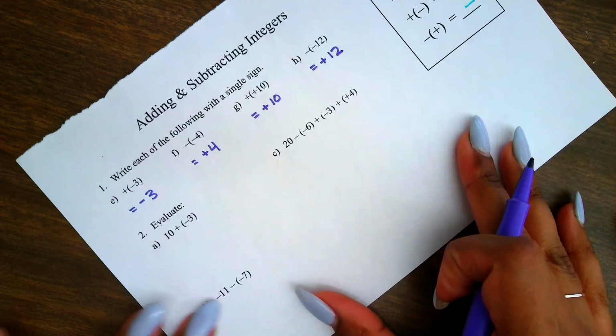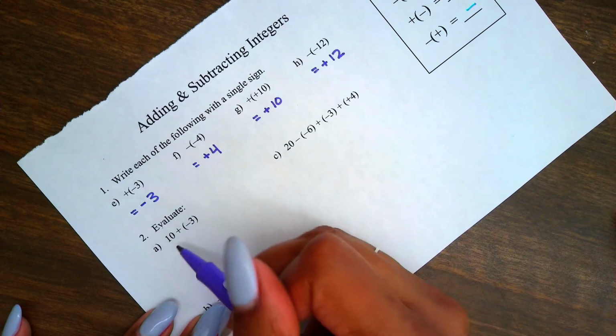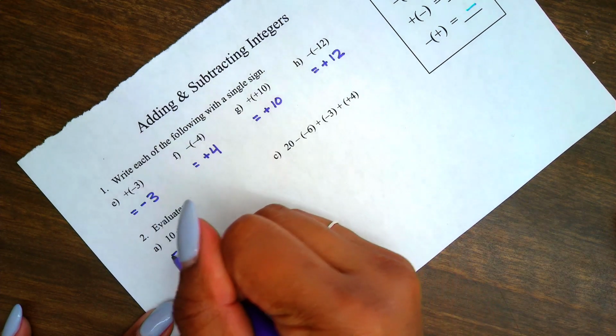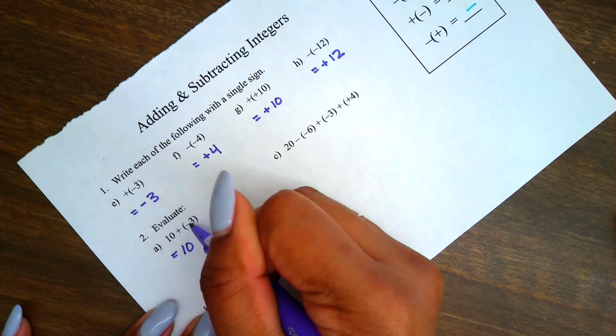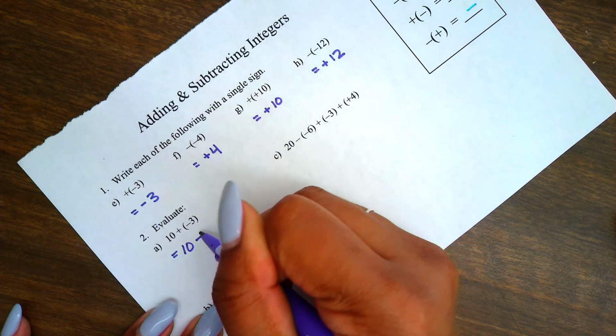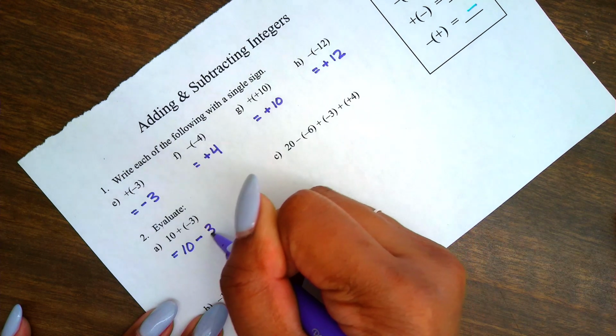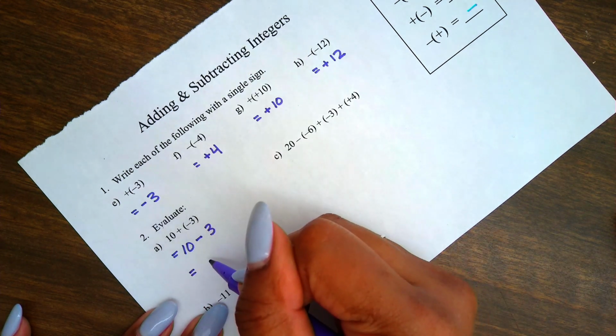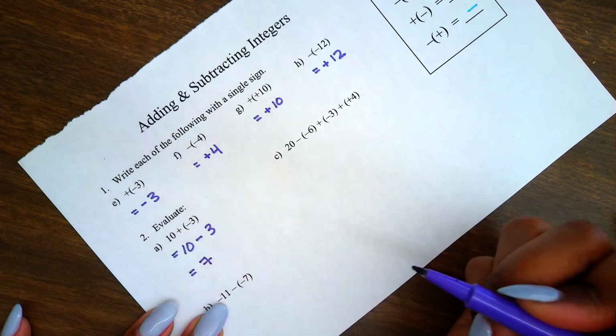Okay? So now here they want us to evaluate this. They're saying 10 plus negative 3. So we go, okay, 10, well, a positive and a negative, they're different signs, it'll be negative. So we get 10 minus 3. And 10 minus 3 will give us 7.